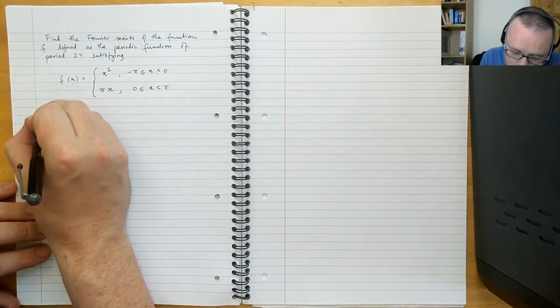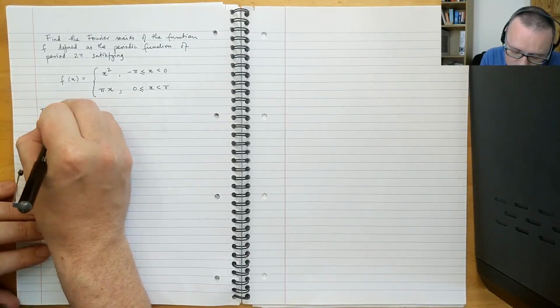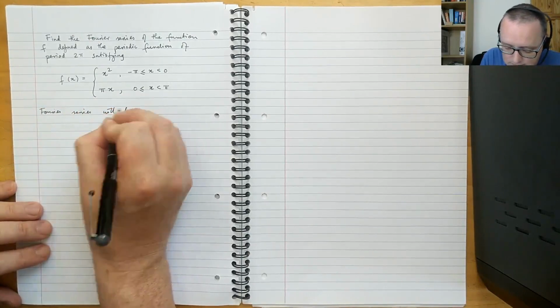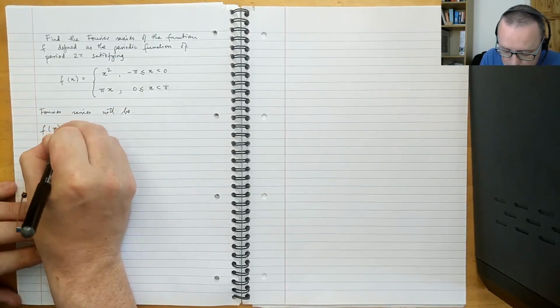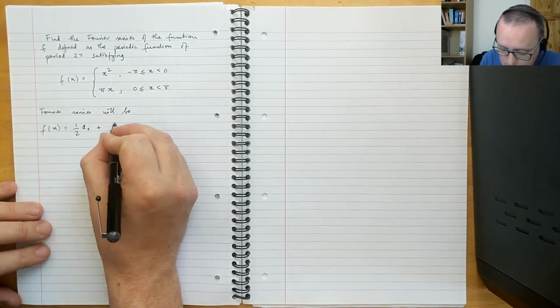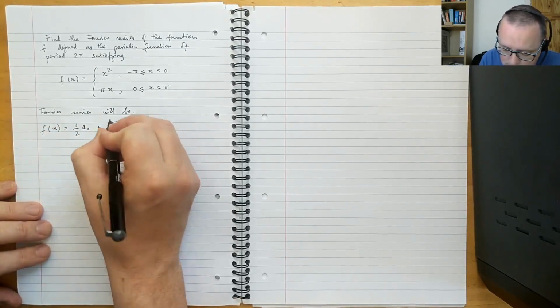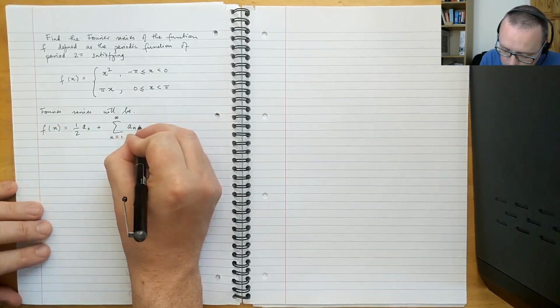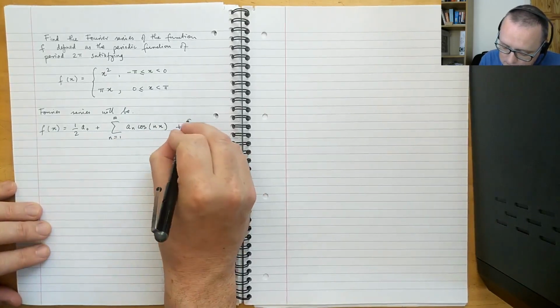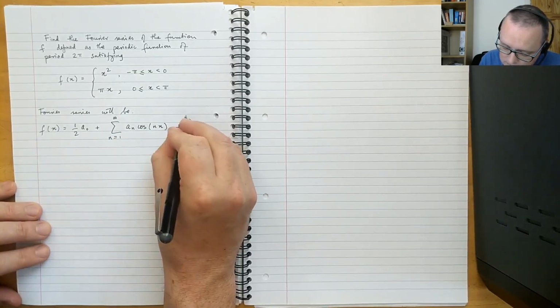So the Fourier series will be, well, this is what Fourier series looked like. It's an expression for the function involving a constant term, and then these two infinite series of cosine functions, cosine nx, and a similar infinite series involving sine functions.